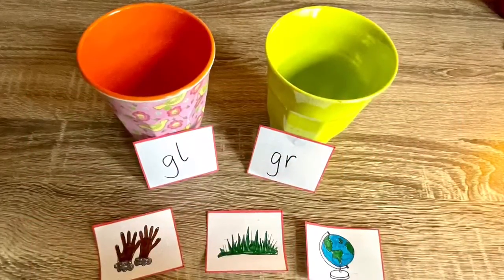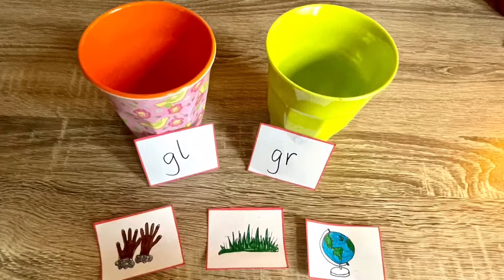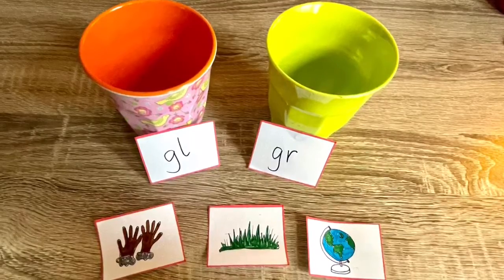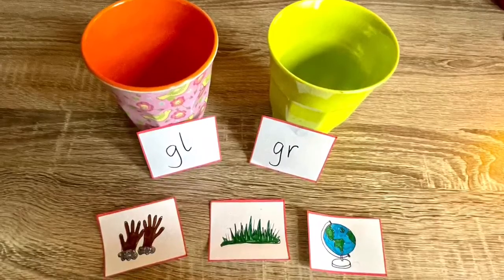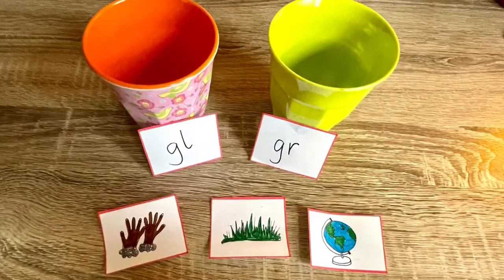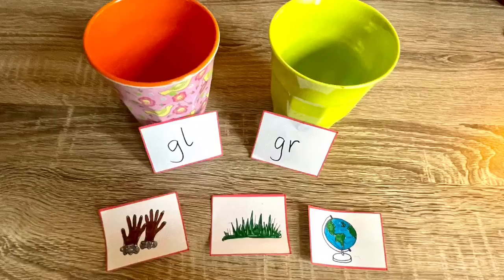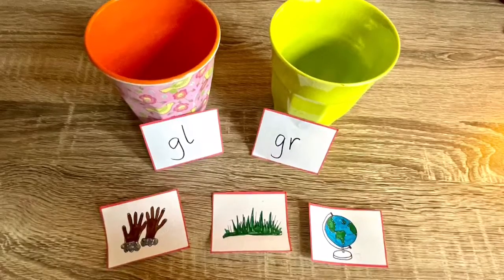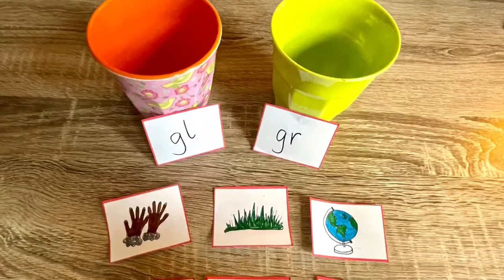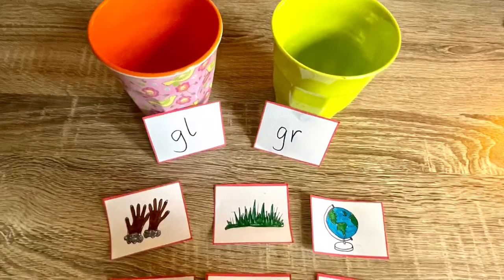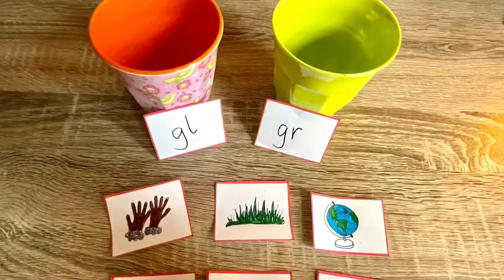Start by asking your child what letters make up each of these blends. G and L, G and R. And then ask what phonemes or sounds make up these blends. G and L, gl, G and R, gr.